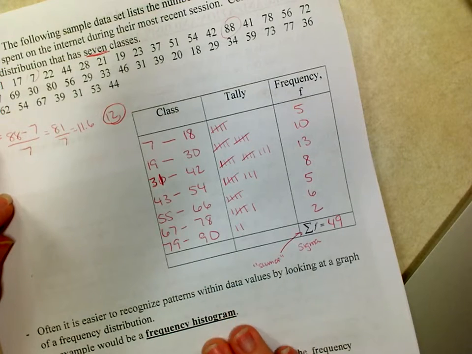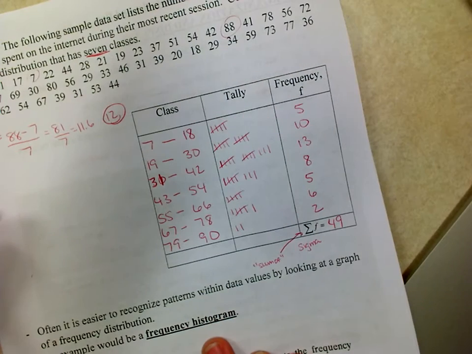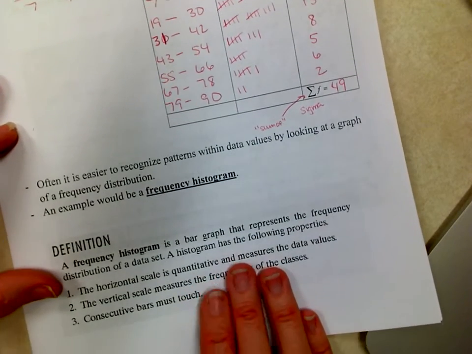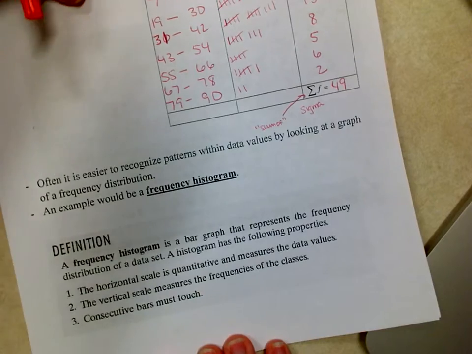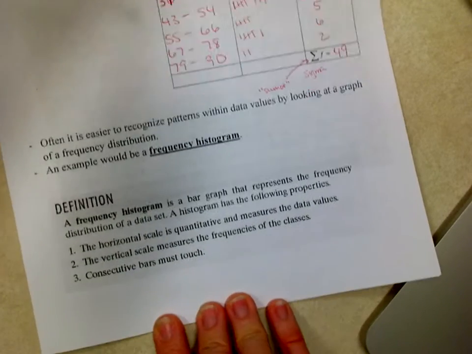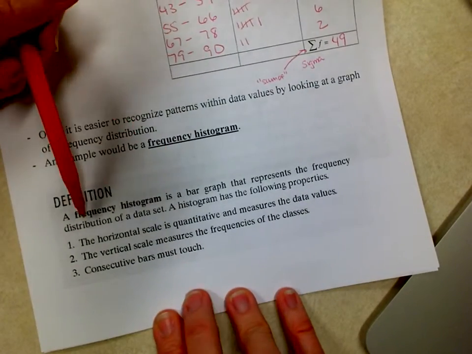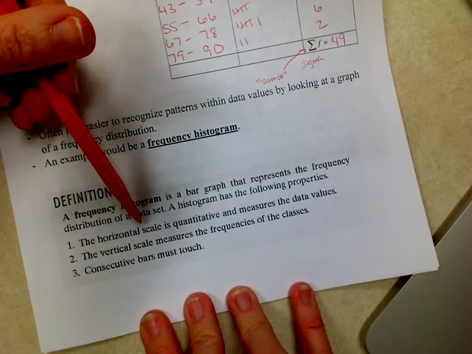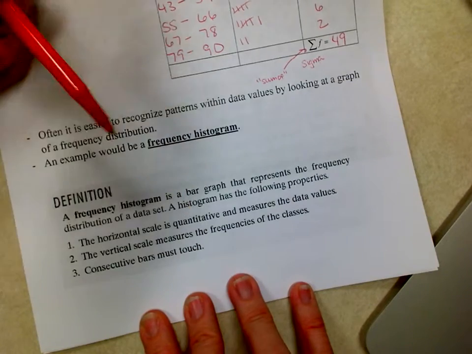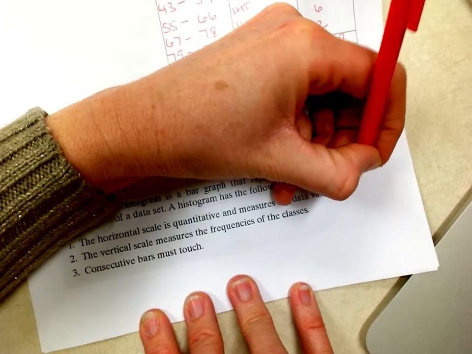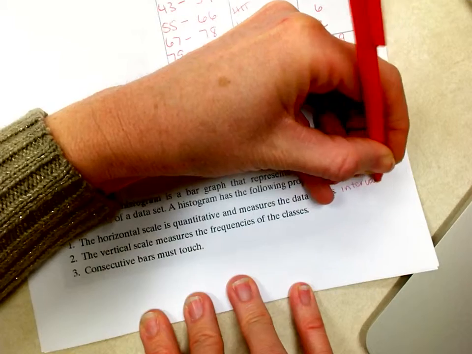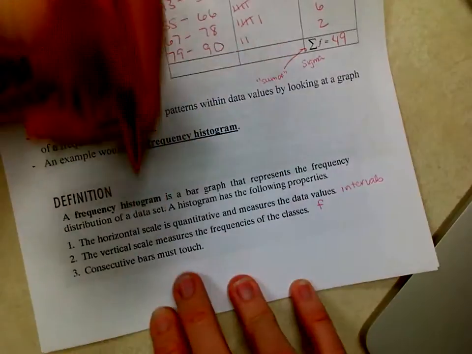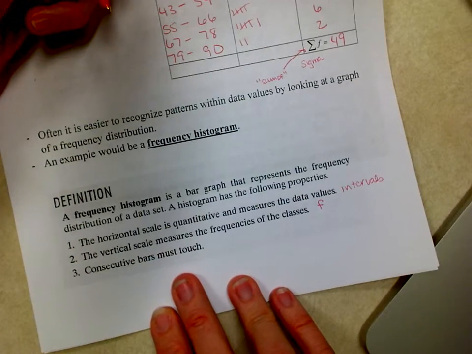Now, sometimes even this is not clear enough, so we will make a special kind of bar graph that's called a frequency histogram. And if you look down here, here are some of the characteristics of a histogram. It is a bar graph that represents the frequency distribution of a data set. It has the following properties. The horizontal scale is quantitative and measures the data values. This is where you're going to put your intervals. The vertical scale measures the frequencies. And the consecutive bars must touch.